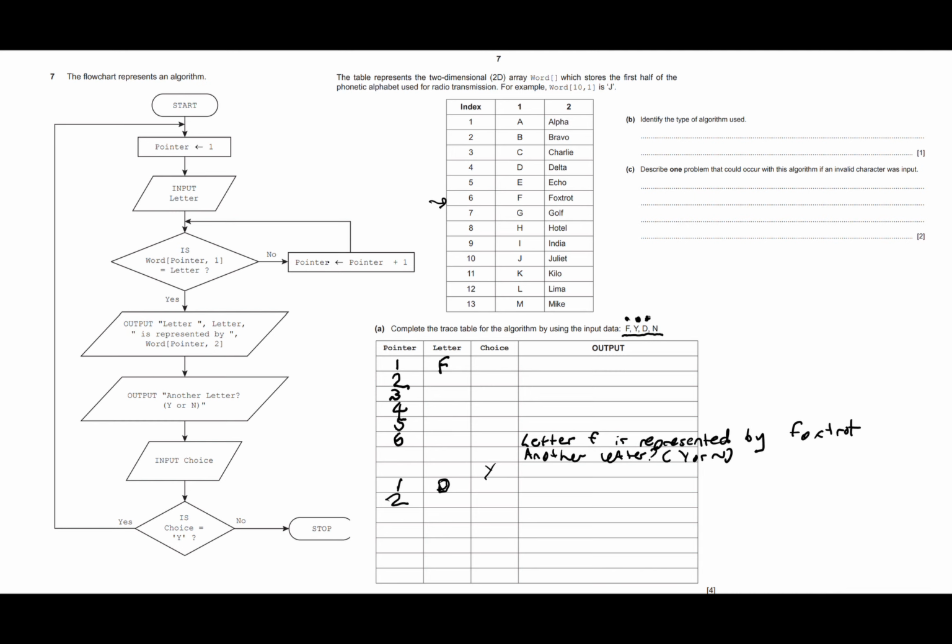So pointer is pointer plus 1, so pointer is now 2. We're going to come back round and we're back in here now. We say, is pointer comma 1 equal to letter? So the pointer is 2, so it's pointer comma 1, so it's 2 comma 1, which is B. Is that equal to letter? No. So we come across here again and we say pointer assign pointer plus 1, so pointer is now going to become 3. Okay, so we come back around, is pointer comma 1 equal to letter? So it's word 3 comma 1, so 3 comma 1 is C.